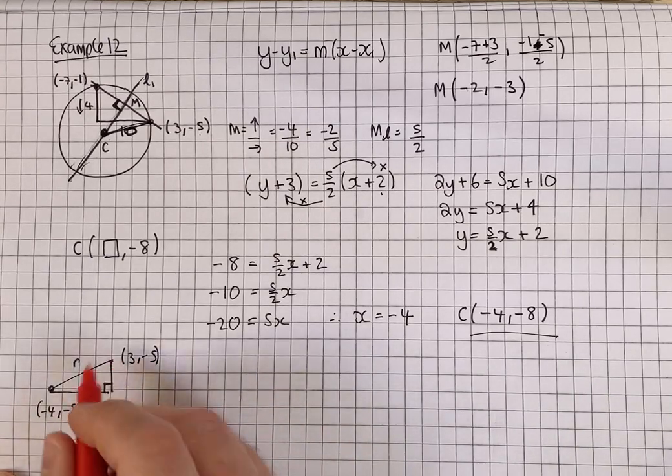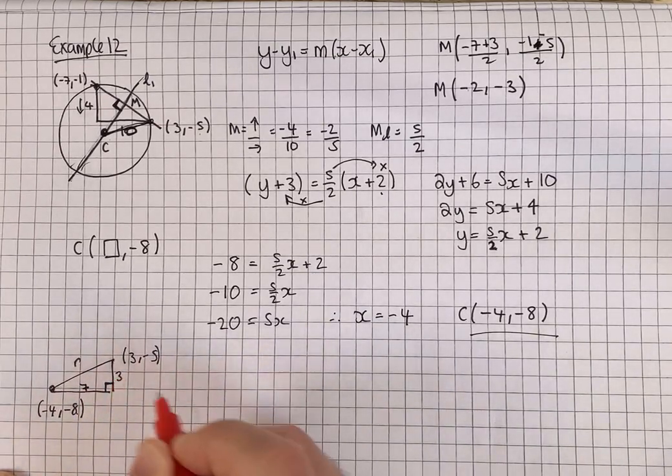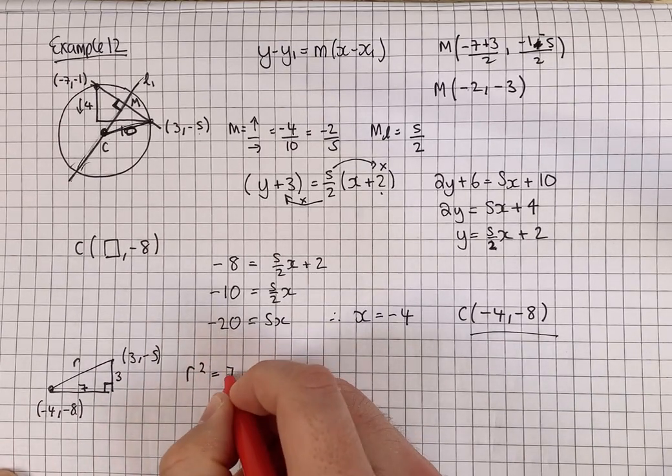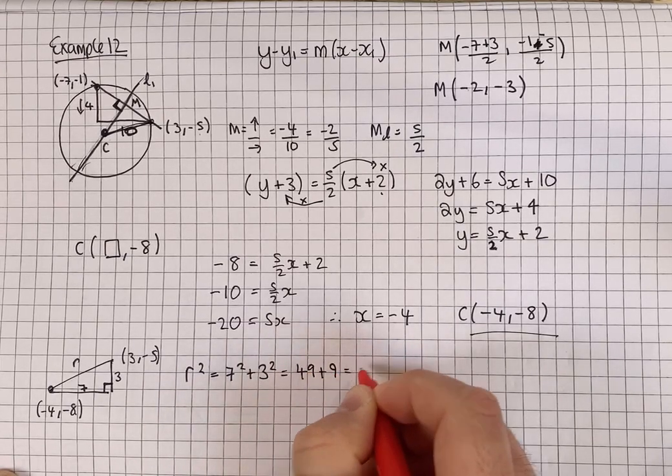So to go from -4 to 3 is 7 across. To go from -8 to -5 is 3 up. So r squared is going to be 7 squared plus 3 squared, which is 49 plus 9, which is 58.